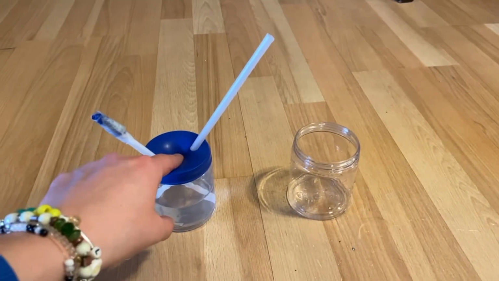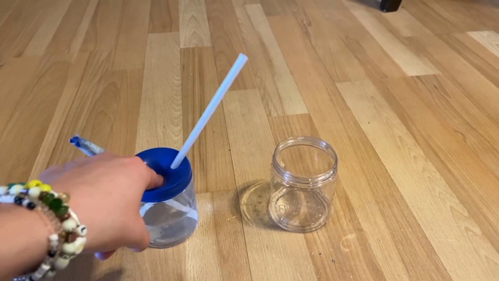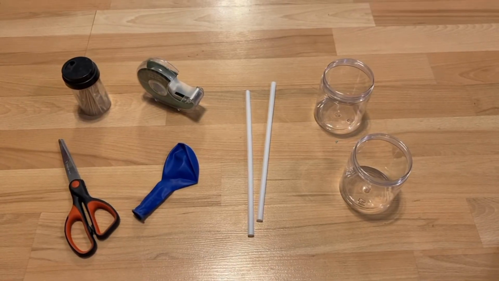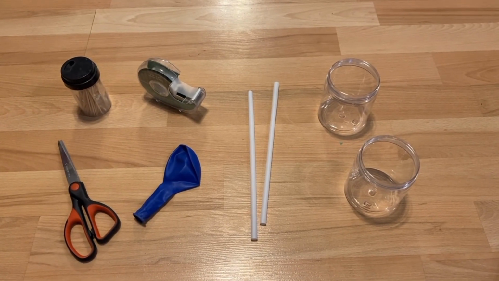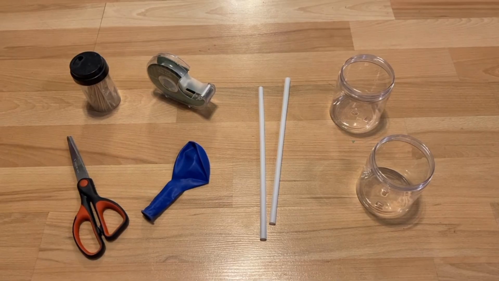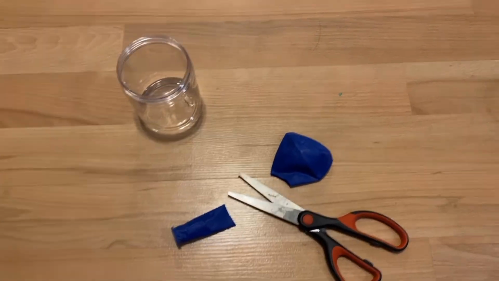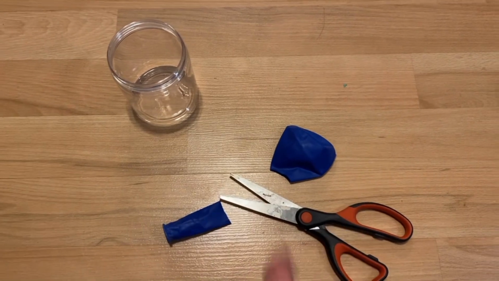Today I'm going to be showing you guys how to make a model that represents how the heart pumps blood to the rest of your body. We are going to be needing 2 containers, 2 straws, a balloon, scissors, toothpicks, and some tape. For step 1, you're going to want to cut the neck of the balloon off of the balloon.